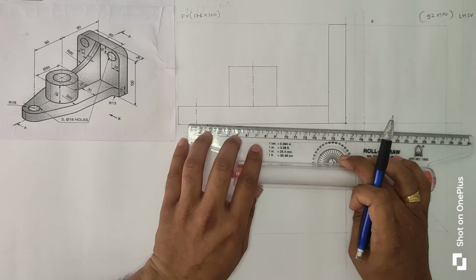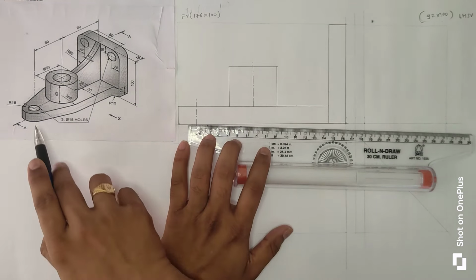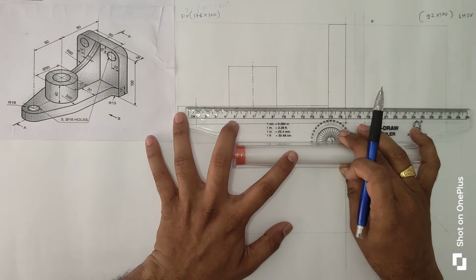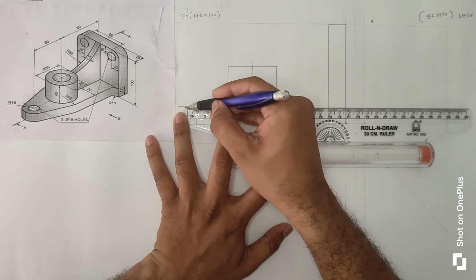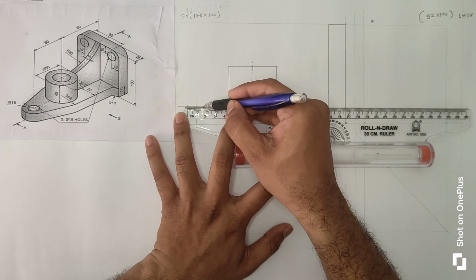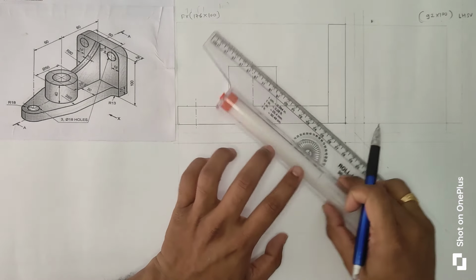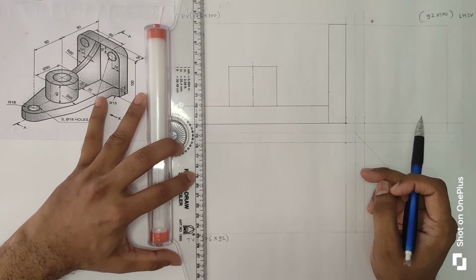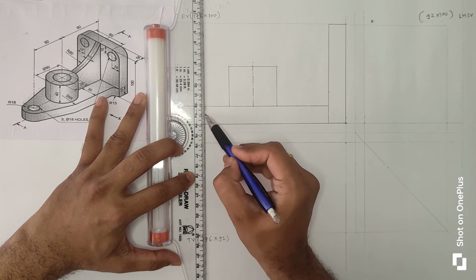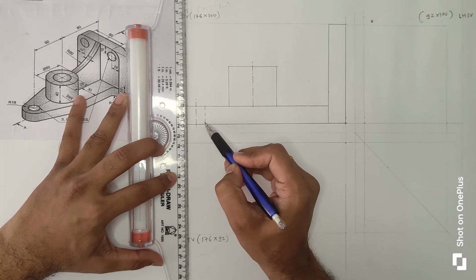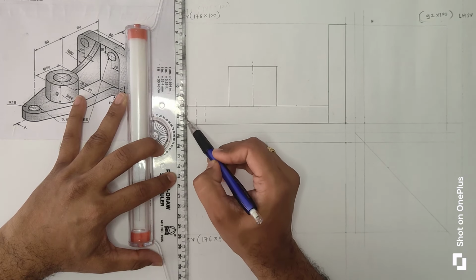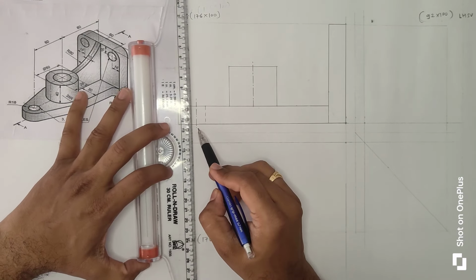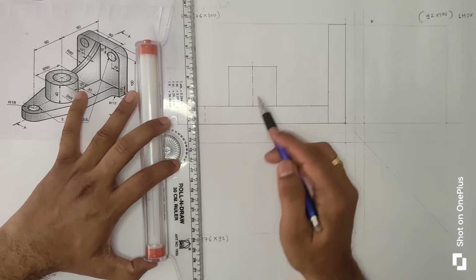The diameter of this hole is 18, so we will take 9 mm on both sides. To show a cylindrical hole, we will draw a dotted dash line to mention that there is a hole inside this plate. The center line should come out of this line.